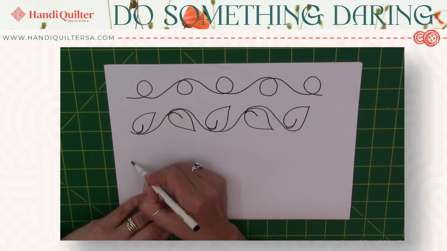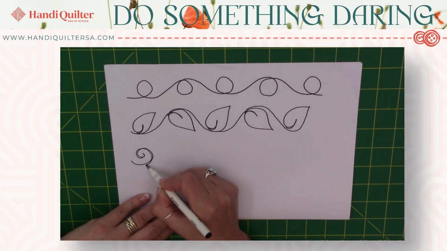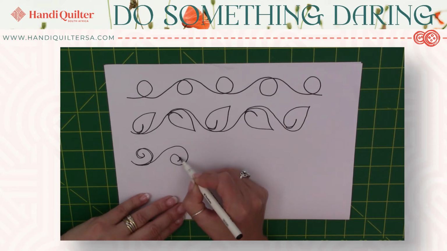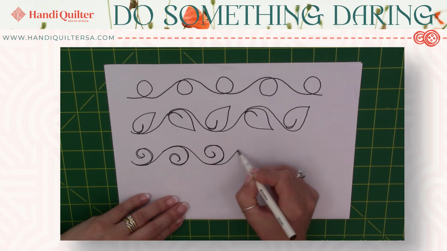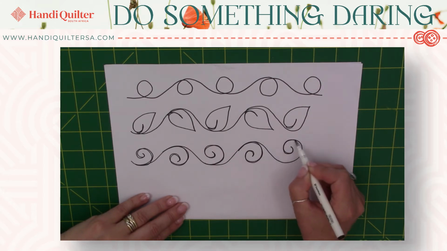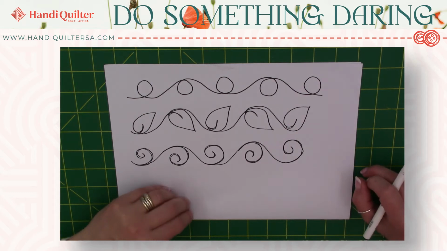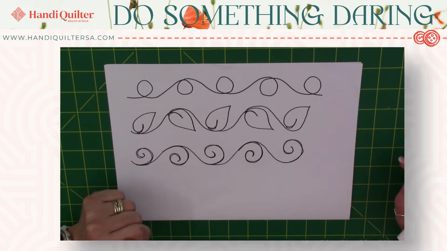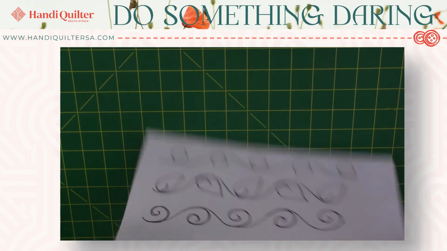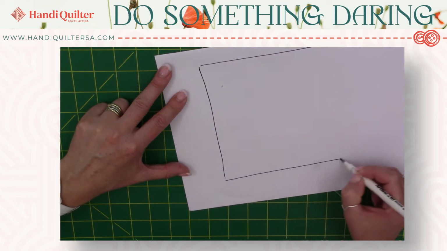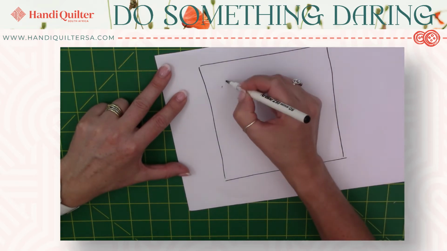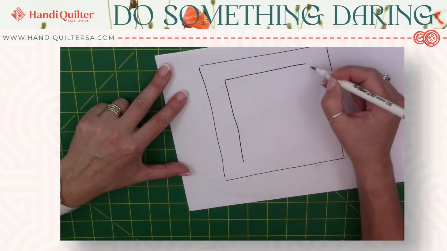On the same sort of line, you could have swirls. One goes up, one comes down. They're really, really easy designs. You don't have to do any particular marking. You don't have to pick up a ruler. It's just dead easy. If I turn this over and I pretend then that this is my block, here with the sashing around the outside.